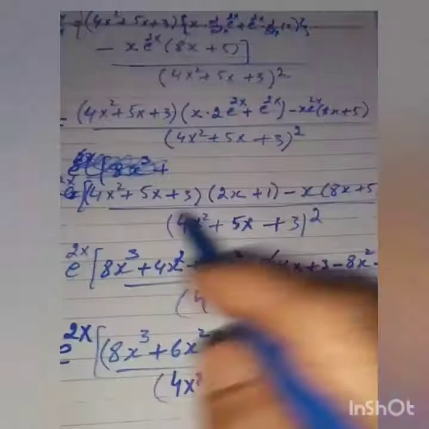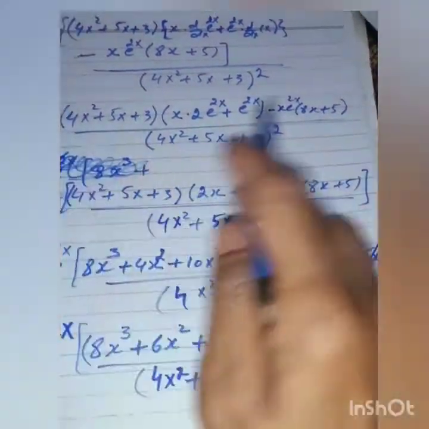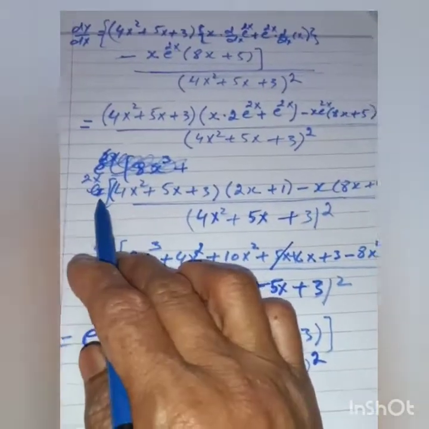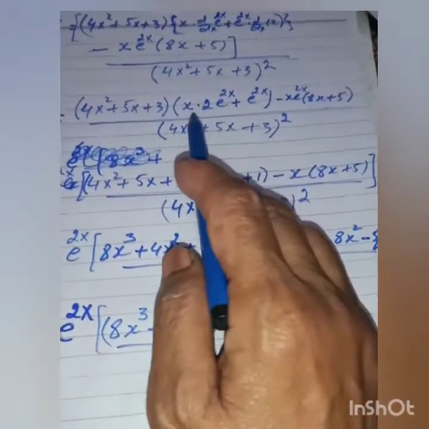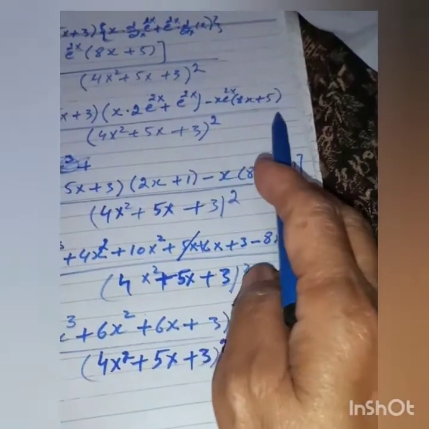Now taking e to the power 2x common, because e to the power 2x is common to both the terms. So we have (4x square plus 5x plus 3) into (2x plus 1) minus x into (8x plus 5).